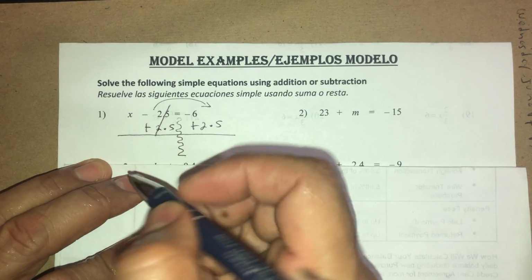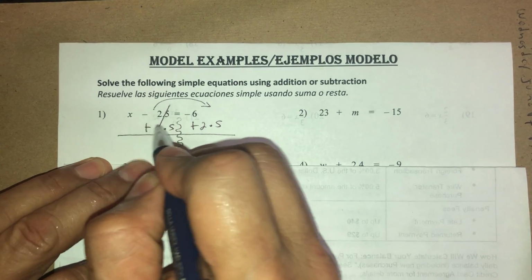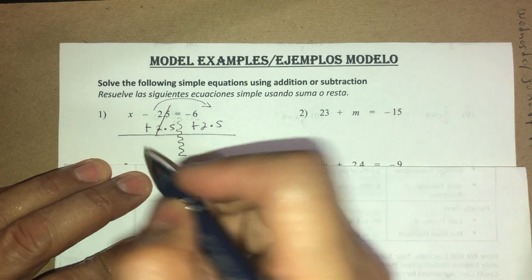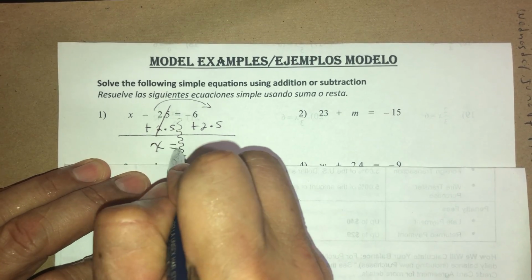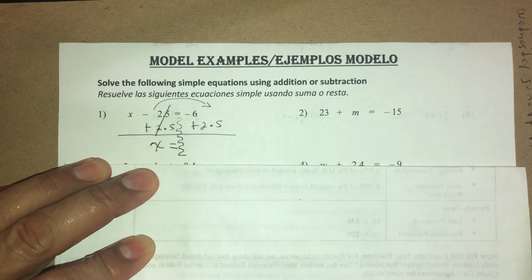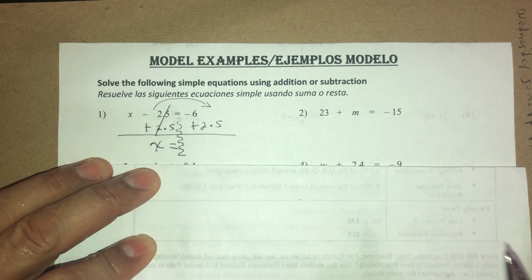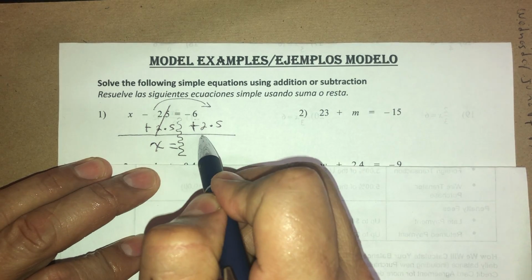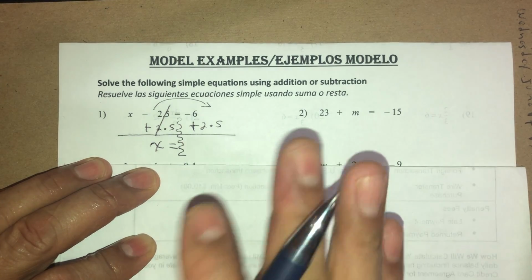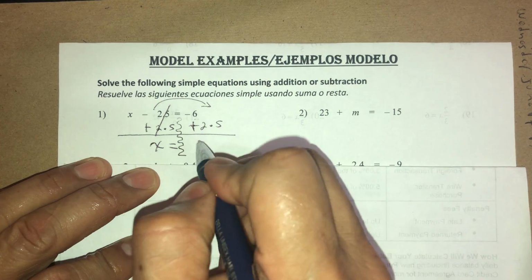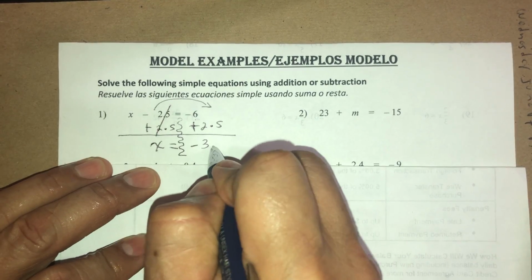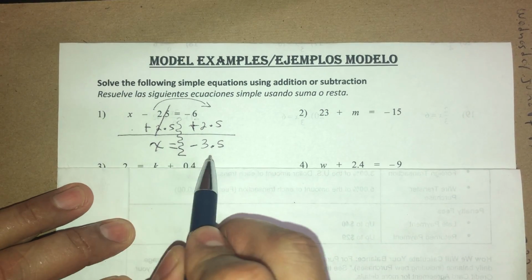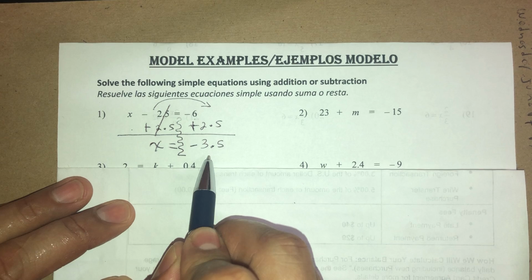So the goal is to keep the x alone. So if to negative 2.5 I add 2.5, I get 0. Okay, so I will have x here alone. All right, and I just use my calculator, so you can use the rules of addition of signed numbers. So negative 6 plus 2.5, if you put it in the calculator just the way it is, negative 6 plus 2.5, you're going to get negative 3.5. So that means that the value of x is negative 3.5.